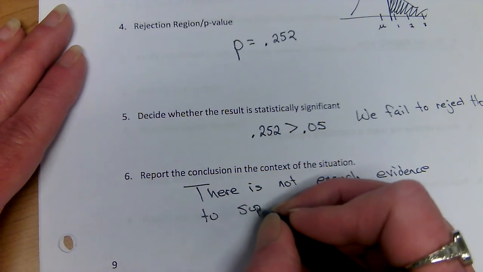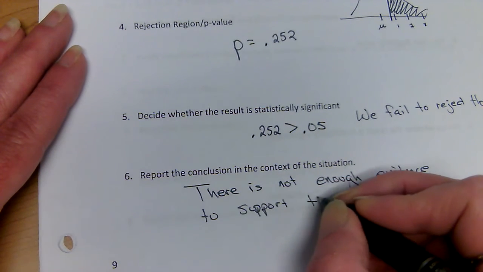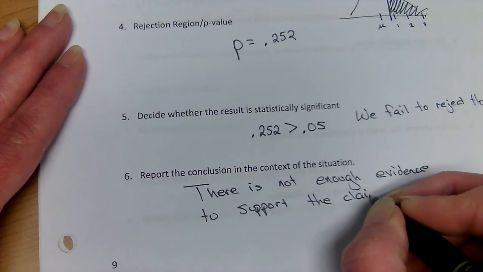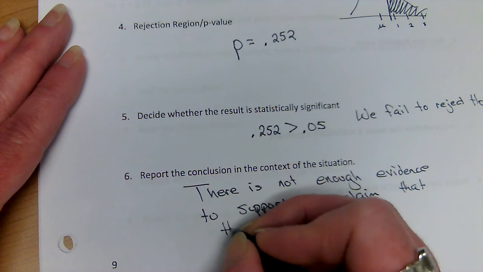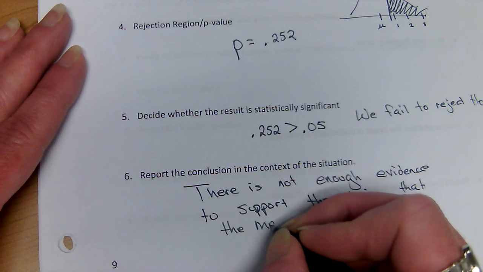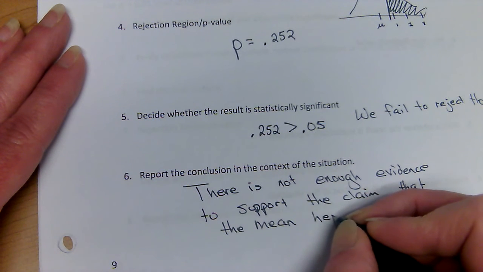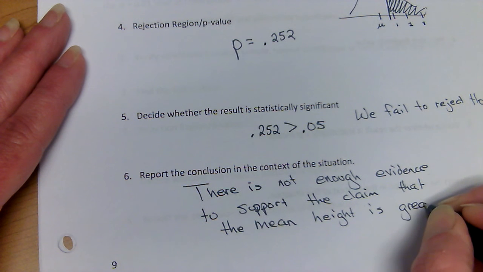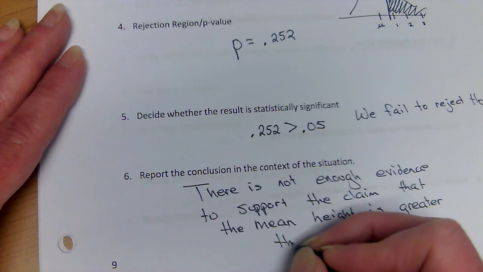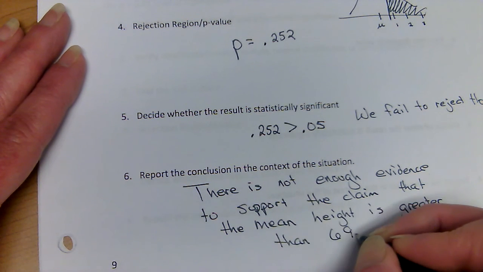And I'm going to word it that way this time, support the claim that the average, the mean height is greater than 69.7.